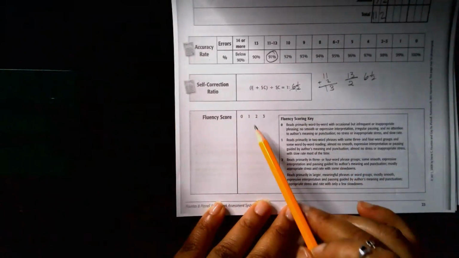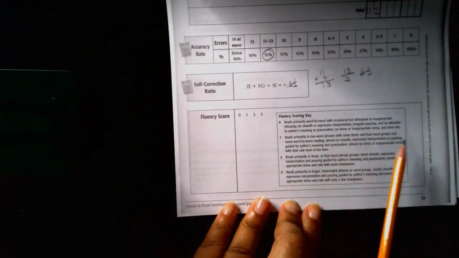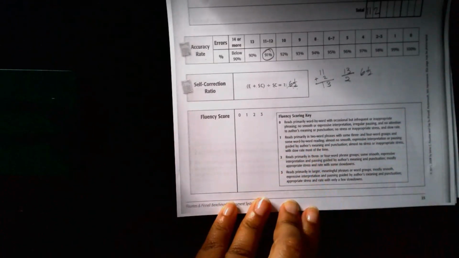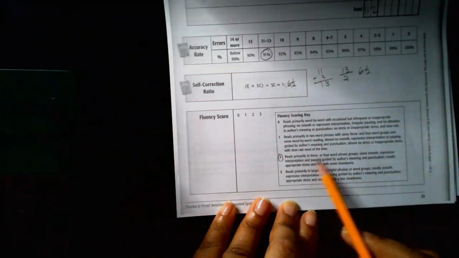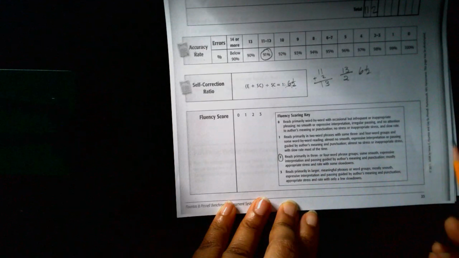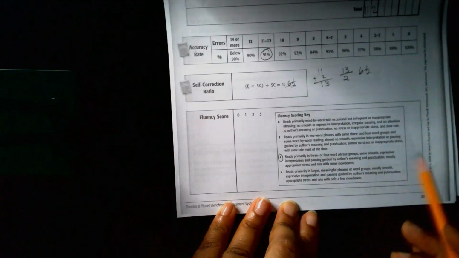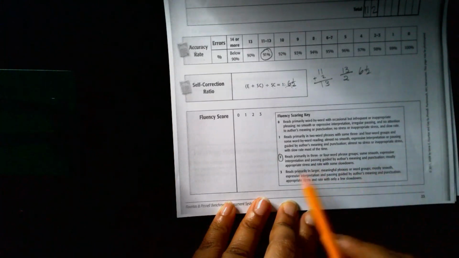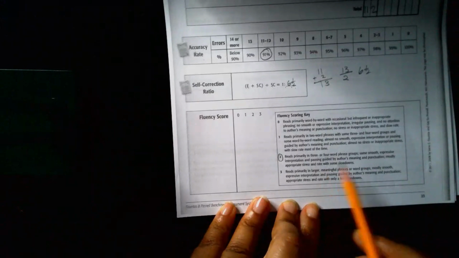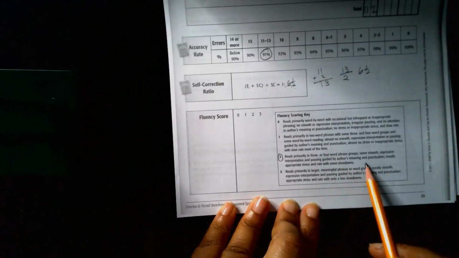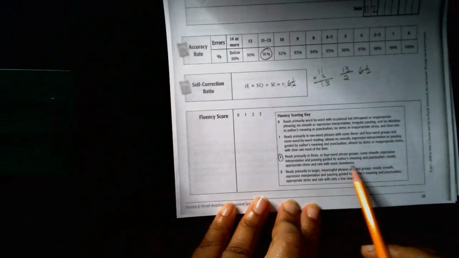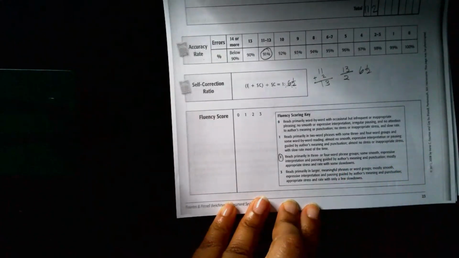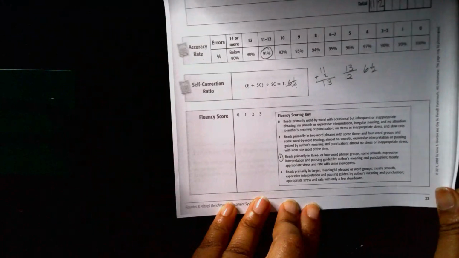Now, fluency is just merely based on how smoothly the child reads the text. I would give Mary Jane a 2, based on the fact that she read in 3 or 4 word phrase groups. Some were smooth, some were expressive, interpretation and pauses, guided by author's meaning and punctuation, mostly appropriate stress and rate with some slowdowns. I mean, I did demonstrate. I was a little bit slow, right?